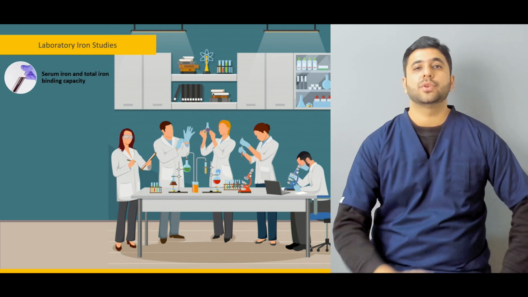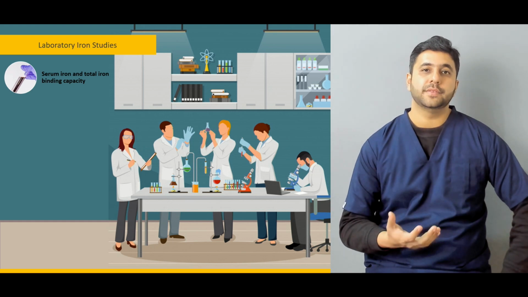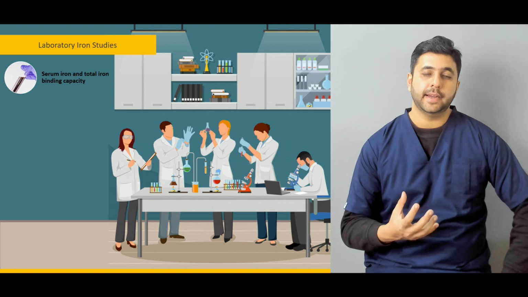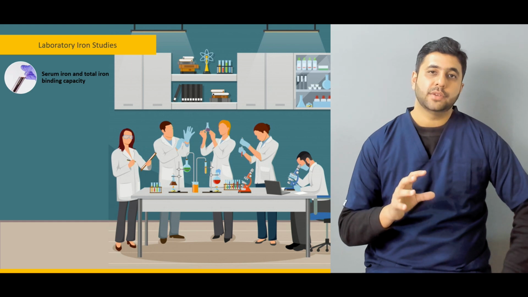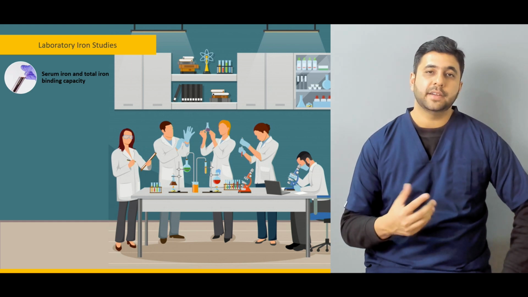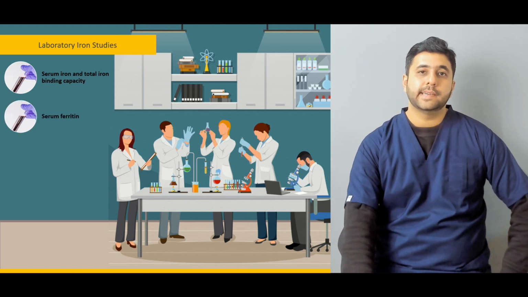What are the important labs? Apart from the CBC, which gives us a good indication of the hemoglobin levels and the other RBC indices, for the iron deficiency anemia, the important labs to consider are we do a serum iron and the total iron binding capacity. The serum iron gives us a good indication of the total amount of iron content of the body, and all of this iron is bound to the transferrin. So it also gives us a good indication of the plasma iron. It also gives us a good indication of the transferrin level. The total iron binding capacity roughly correlates with the transferrin production by the liver. The most important test is the serum ferritin level.